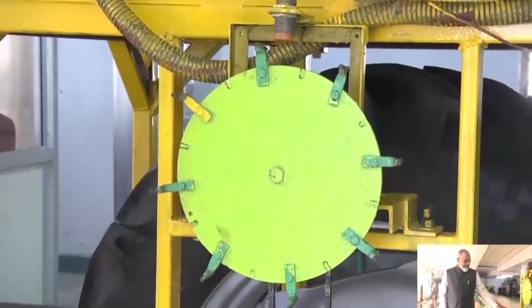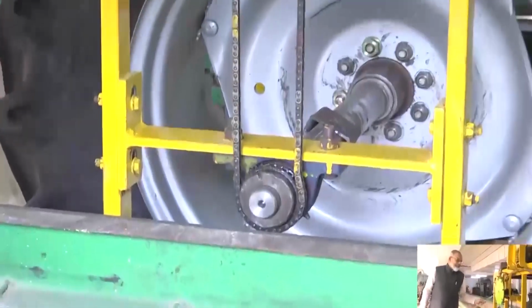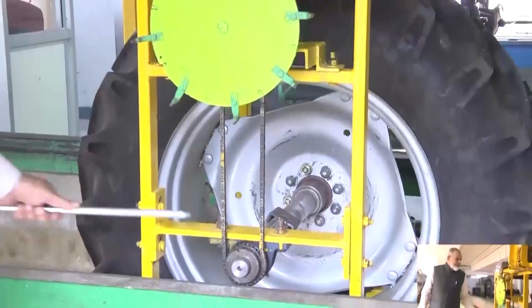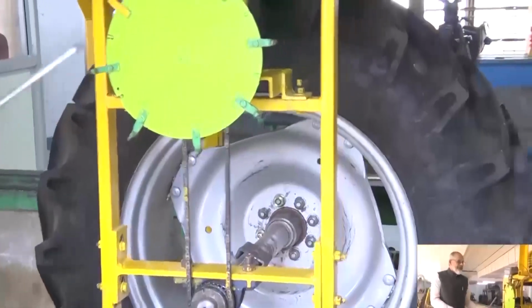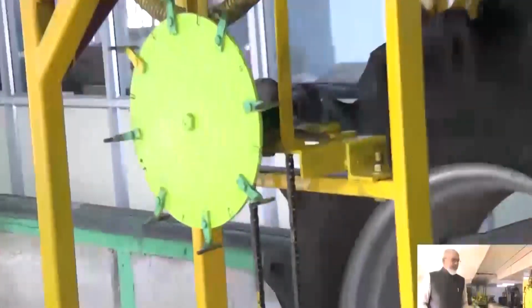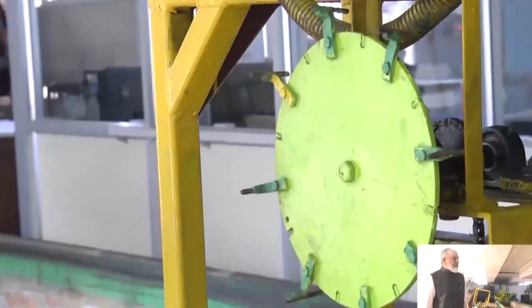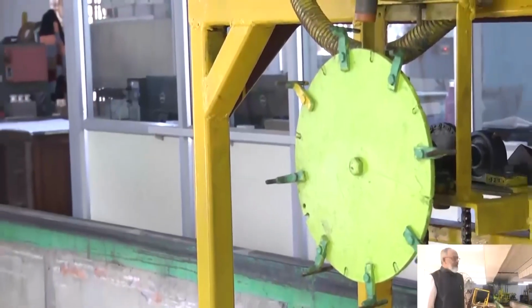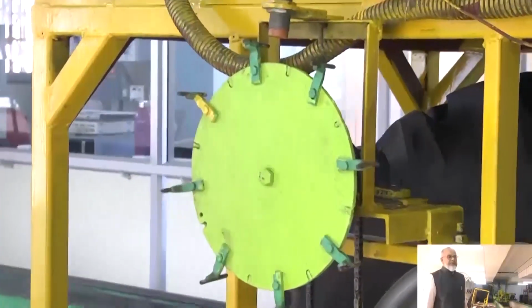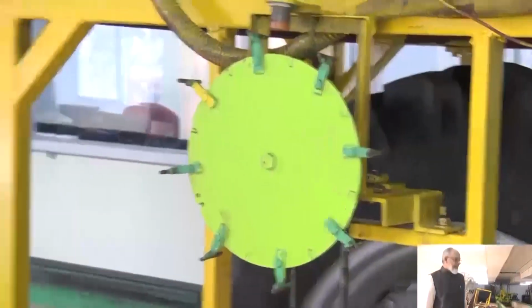So, we have a transmission system here. We have maintained the same gear ratio, so that whatever the RPM of the wheel is, the same RPM is provided to the shaft where this flat shaped plate is attached. There are 8 spikes, so in one complete revolution we get 8 spikes. If you know the time, then you can find out the revolutions per unit time.